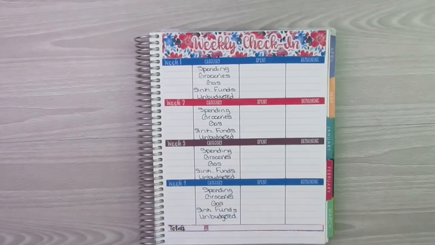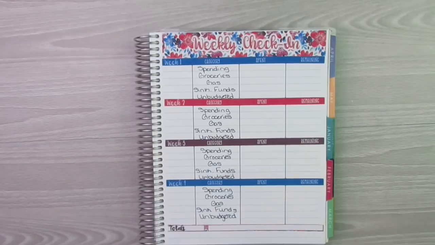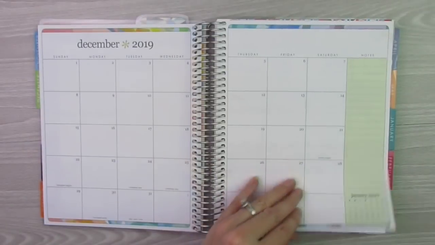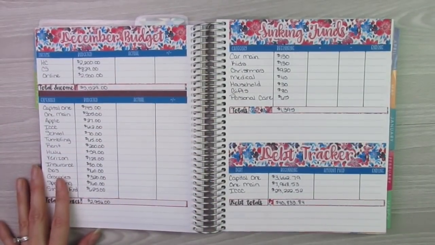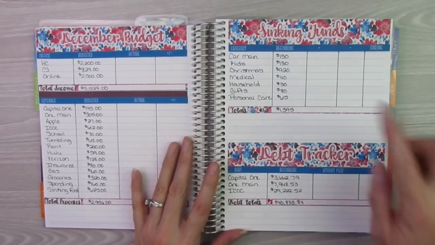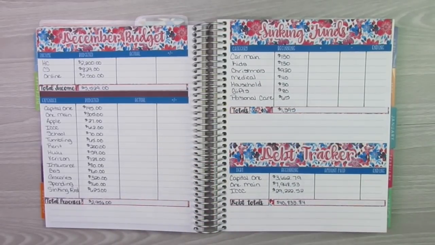Alright, so I got all of my categories written out: spending, groceries, gas, sinking funds, and unbudgeted, and I got them written out for all 4 weeks of December. So that is it. I'm just going to take you guys back here and show you how everything looks laid out. Again, we'll get back to that, but we have our December budget here with total income of $55.29, total budgeted expenses of $29.56. We have our sinking funds here. Total sinking funds going into December is $1,395. That is how much I have in my sinking funds right now.